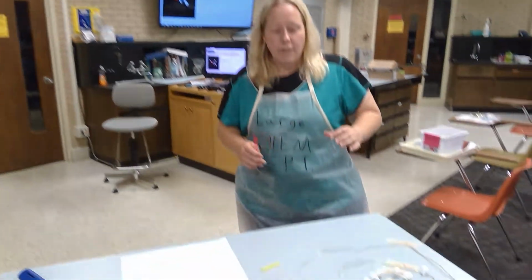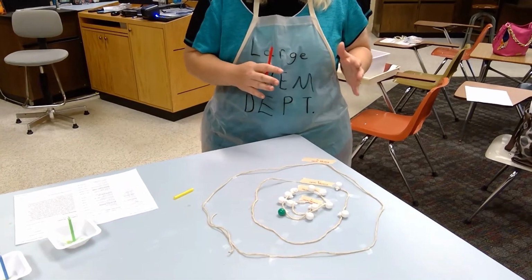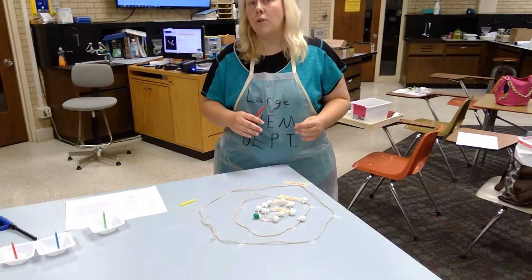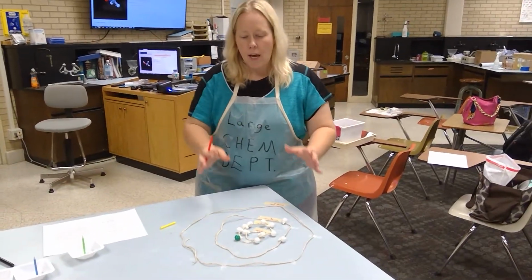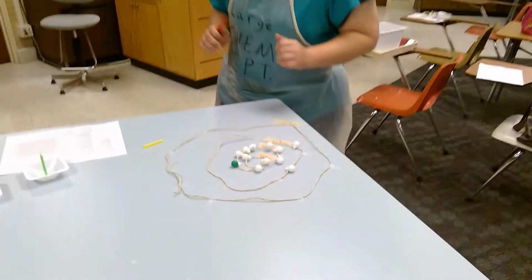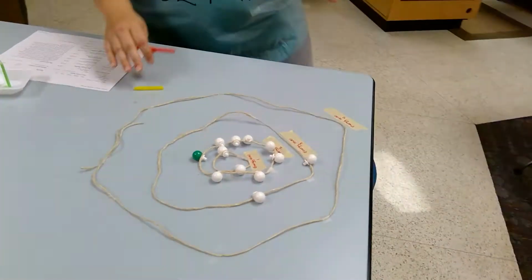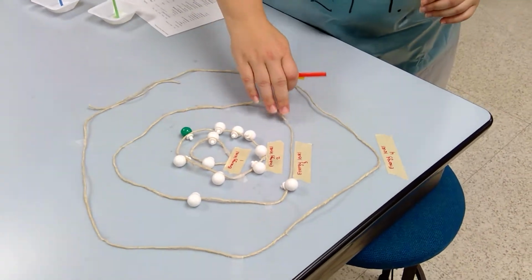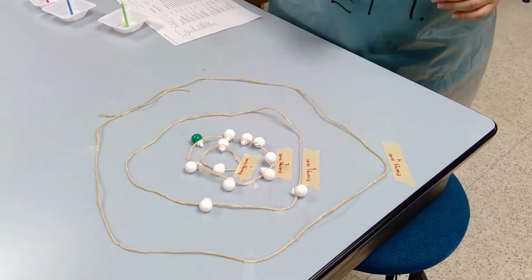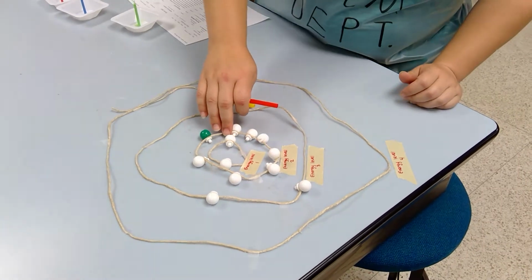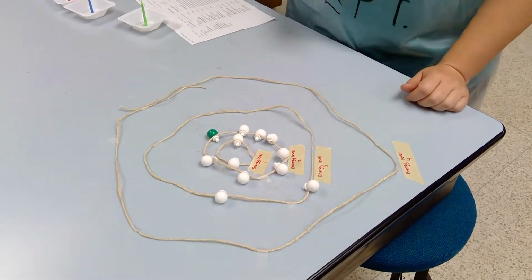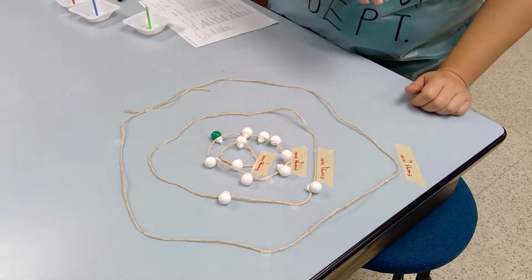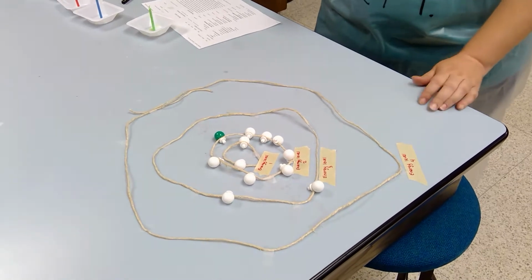Okay, so first off, to give you a little bit of a history background of what we're looking at before we take this further into the properties of an atom, I want you to look at this model here. This is the ground state of the magnesium atom. Each one of these little twine rings represents an energy level, and each one of these white spheres represents an electron. This green one is an electron too, but I'm going to be singling him out, so I'm leaving him as a different color.